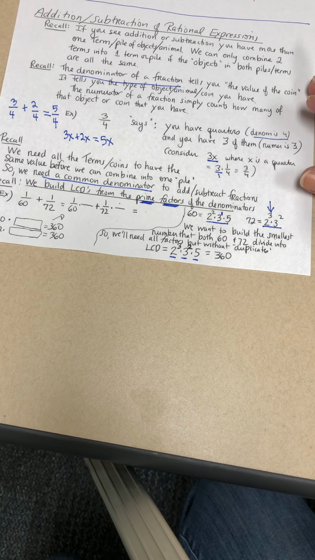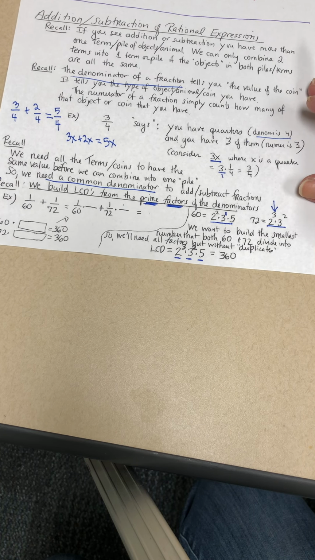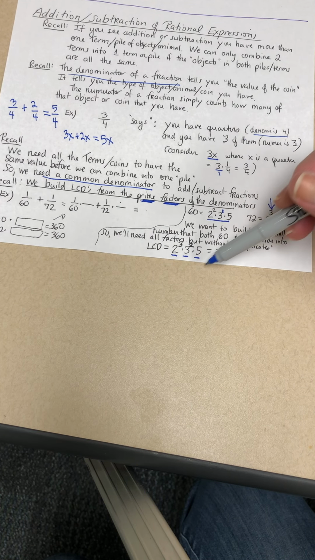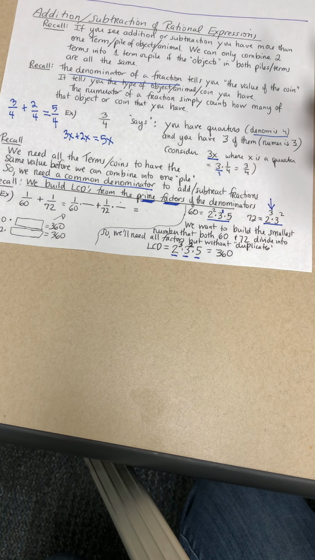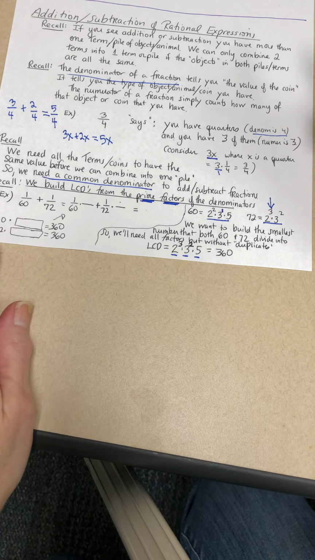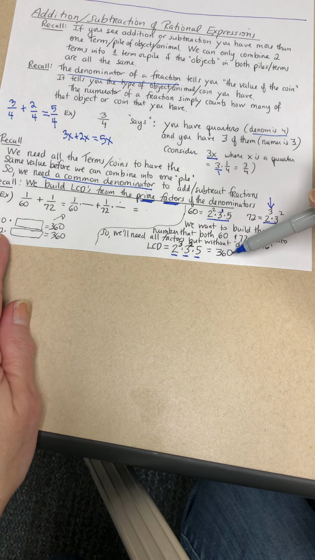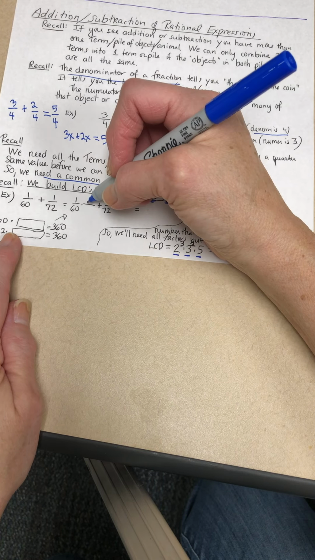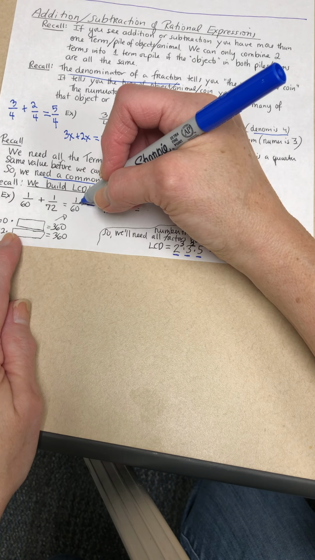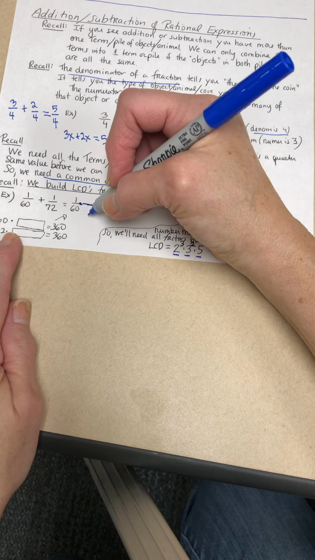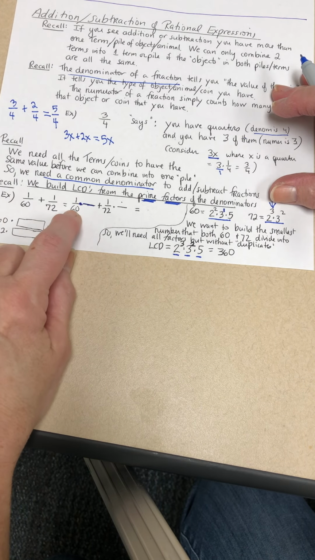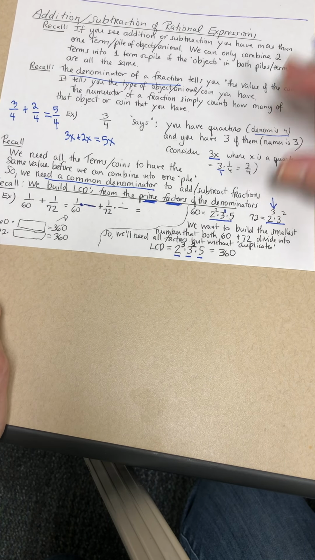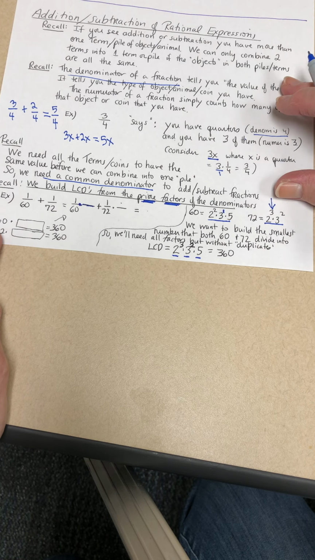Now, really, it's best to work with this prime factorization for the next step. So I'm going to try to get both denominators to be 360. Well, I'm allowed to multiply a fraction top and bottom by a number without changing the value. So I have to go 60 times what is 360. Now that one's pretty obvious, okay?